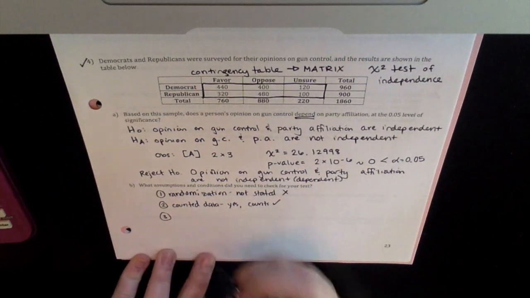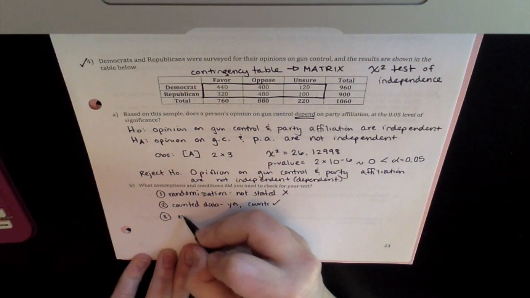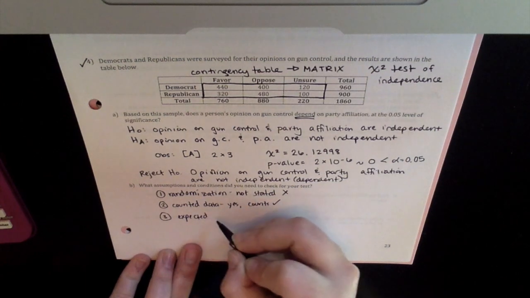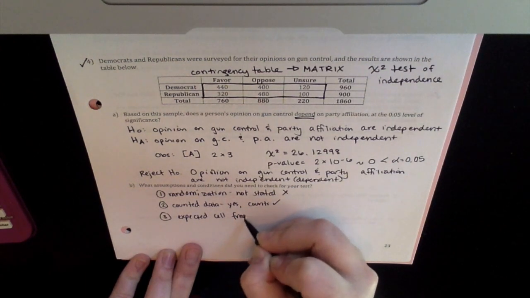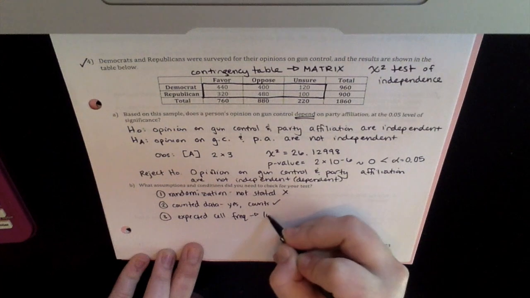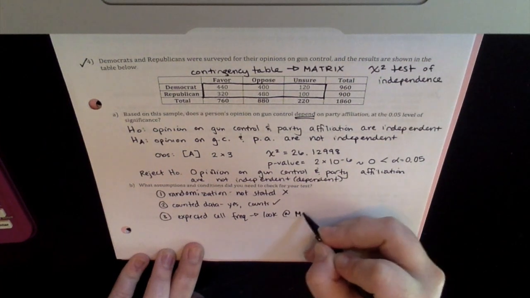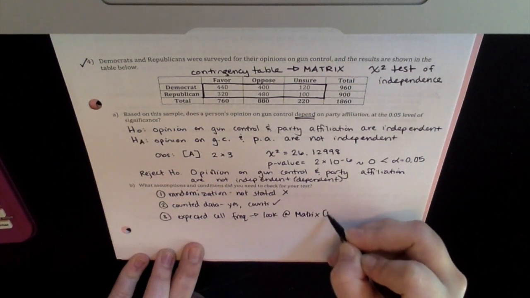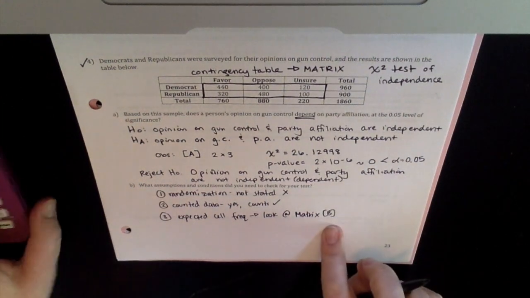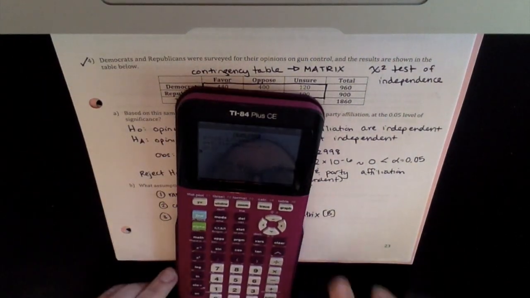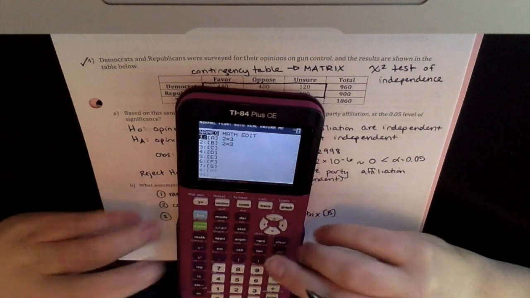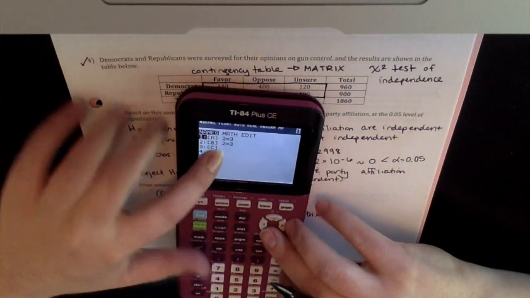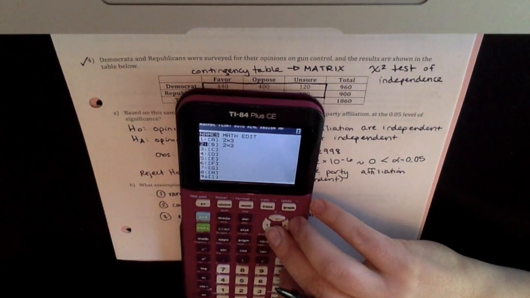And the third condition is expected cell frequency. So we look at matrix B for this one, okay? So we go to our calculator, and I just want to stare at matrix B and make sure all the values are fine. Now look at this. I have 2 matrices when before I had none that were filled in.